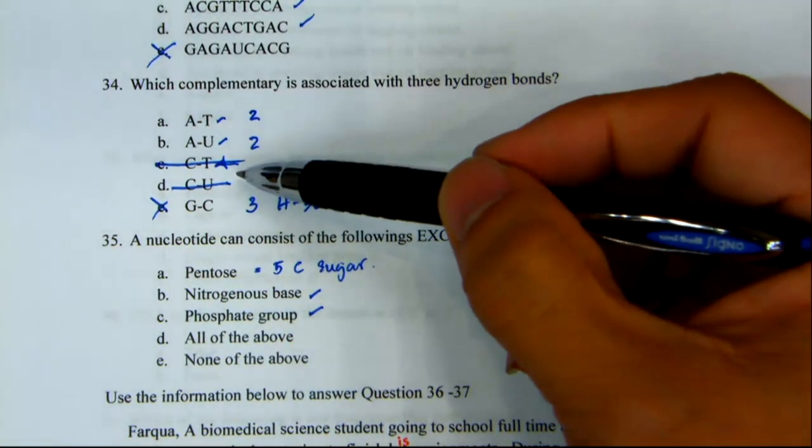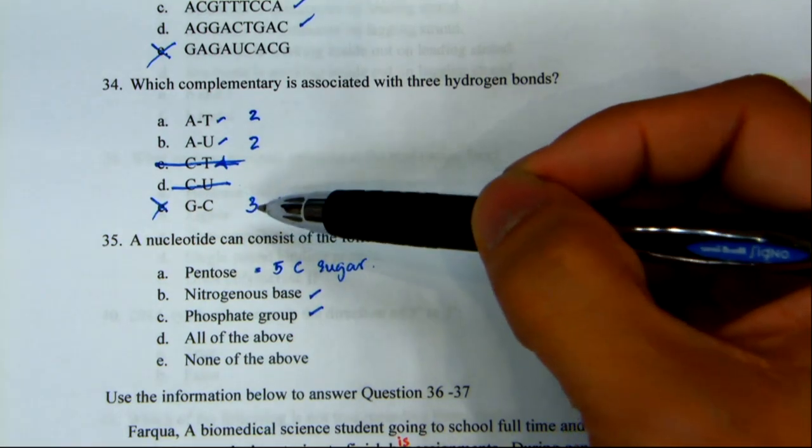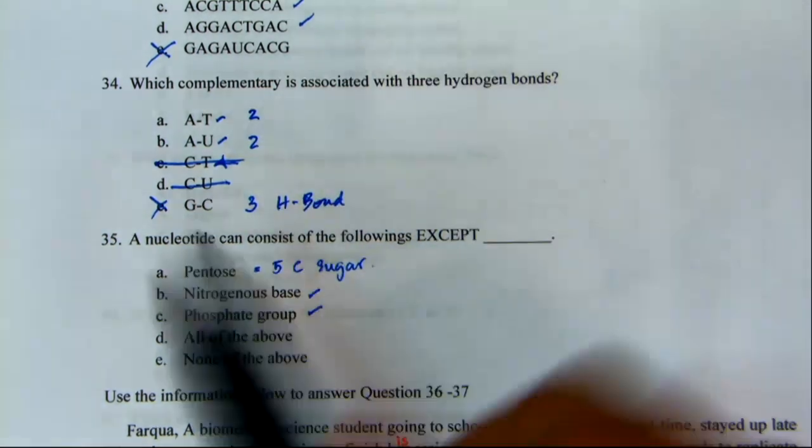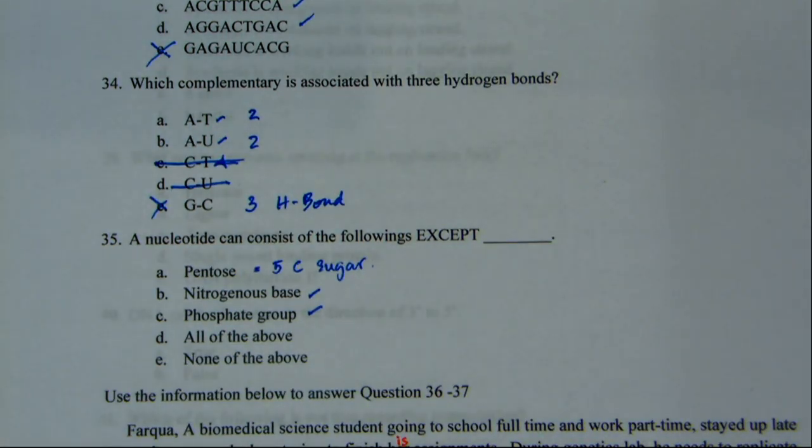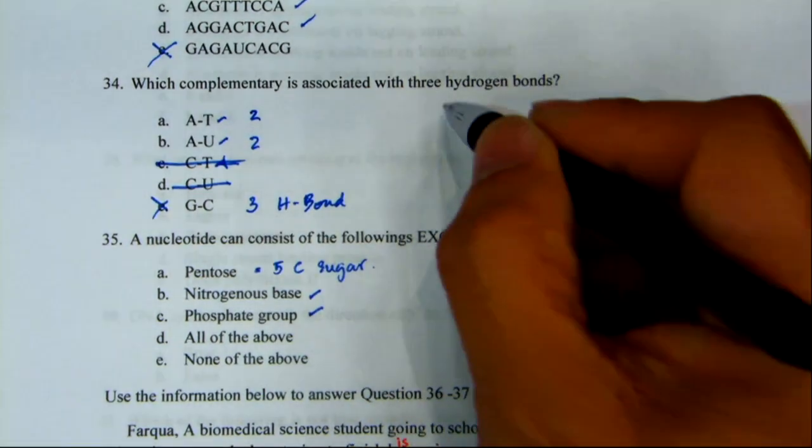Which one? A, C and D? I'm sorry, I can't hear well. Oh, because they're not complementary to each other. C and T. Yeah, because the question asks which one is associated with 3 hydrogen bonds.